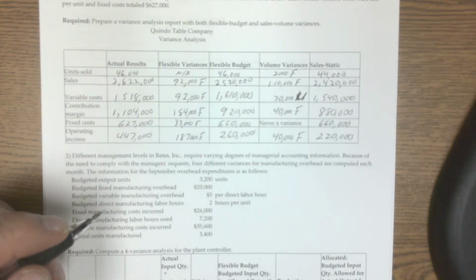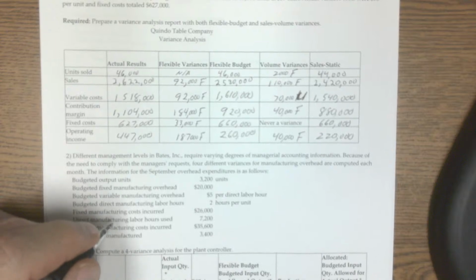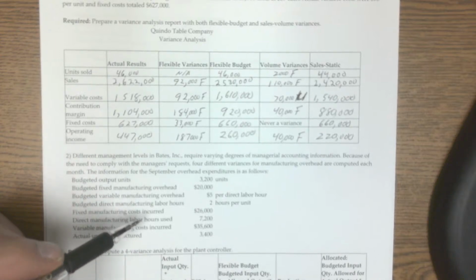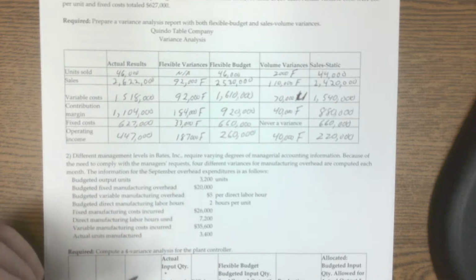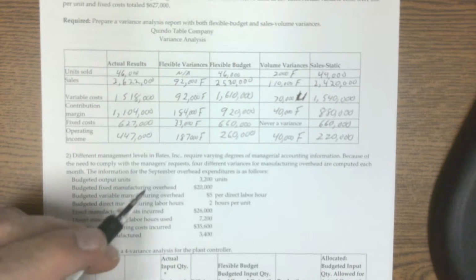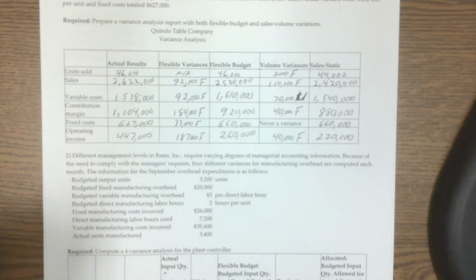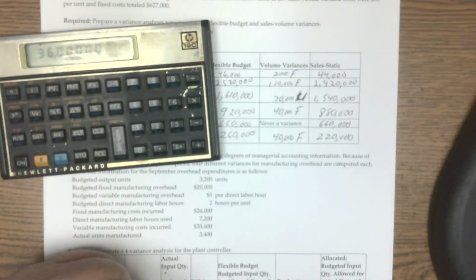And we had variable overhead incurred, 35,600. The input direct manufacturing hours was 7,200. And that would be $5 per hour. Is 36,000.